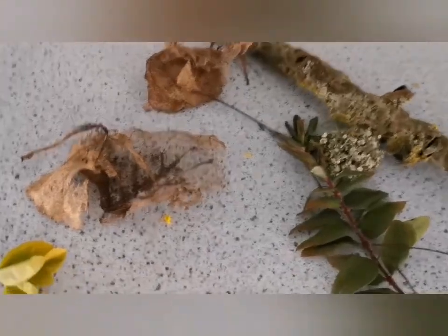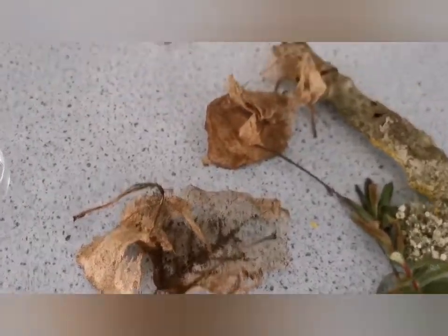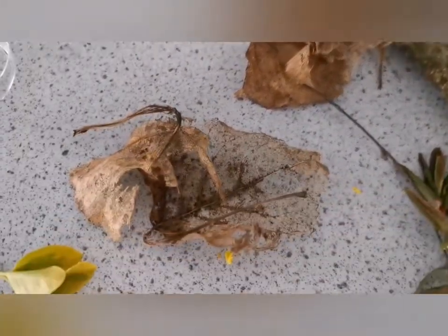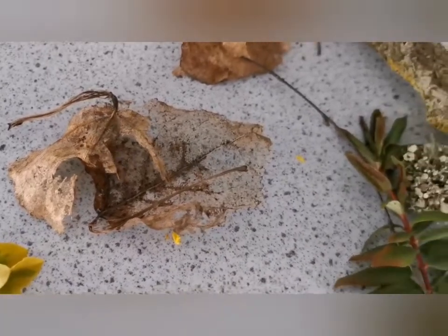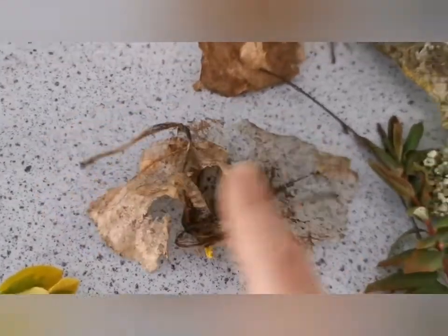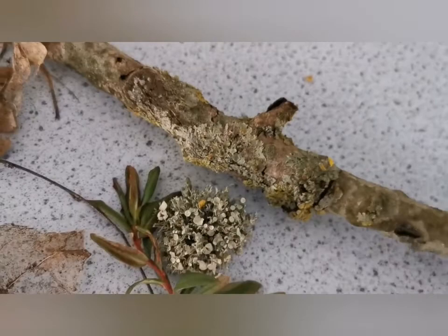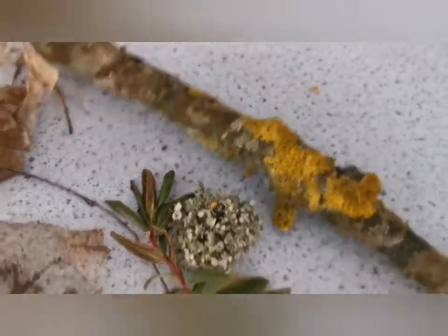loads of greenery here. We found some leaf litter, which is those kind of dying and dead leaves that are like skeletons now, this leaf litter. We've got some lichen here on this twig, really, really cool. And we've got some animals as well.